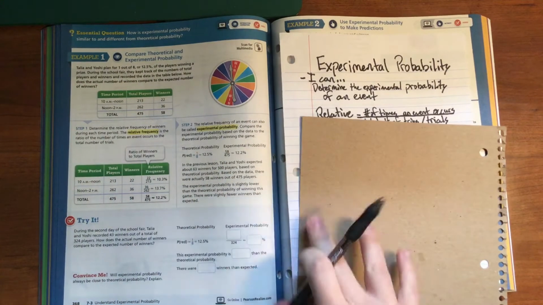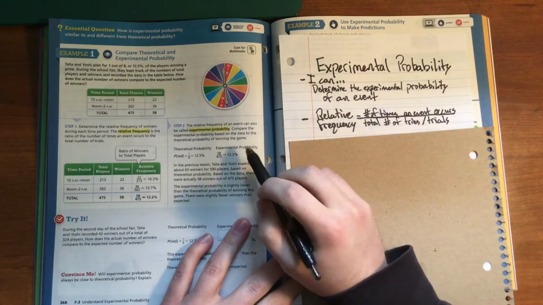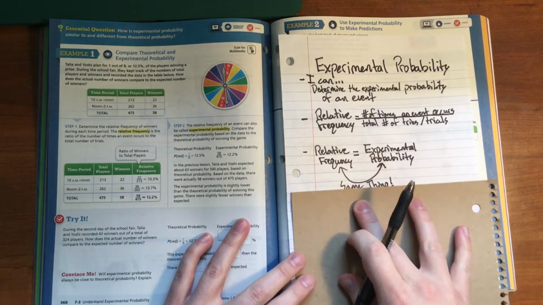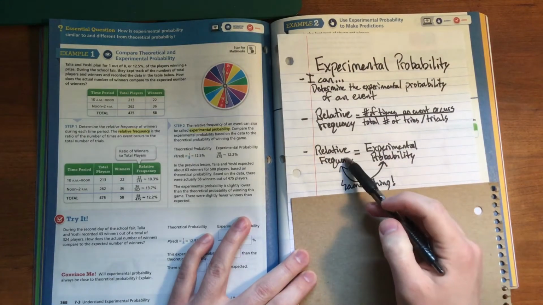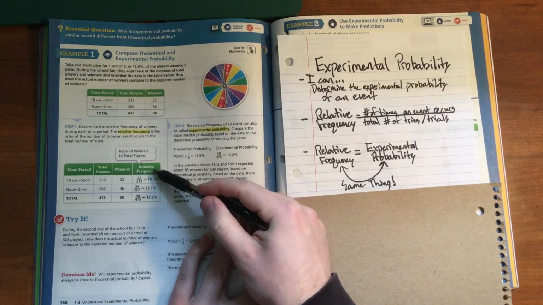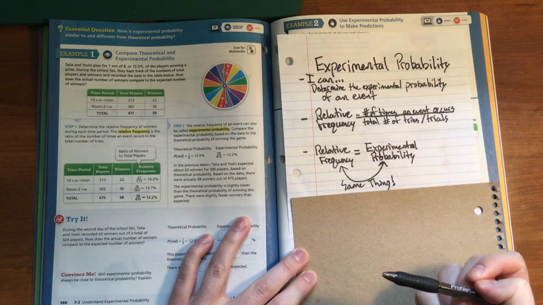All right, next up, we're going to find the experimental probability. Okay? Now, the experimental probability is actually the same thing as the relative frequency. Right? They're the same measure. So once you've found the relative frequency, you have found the experimental probability.